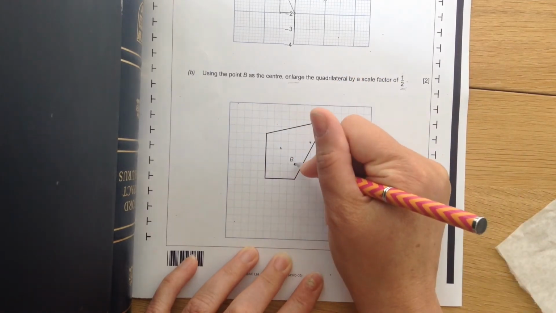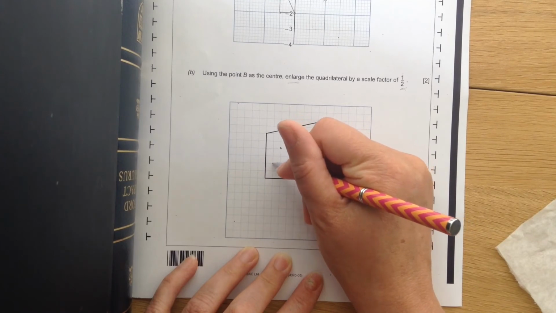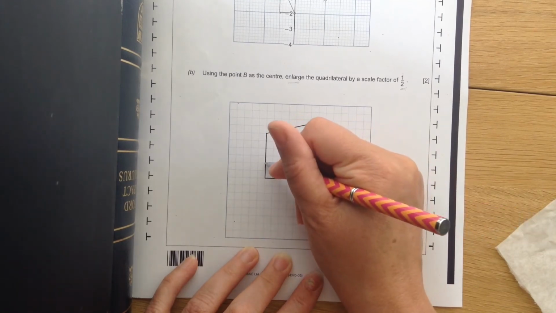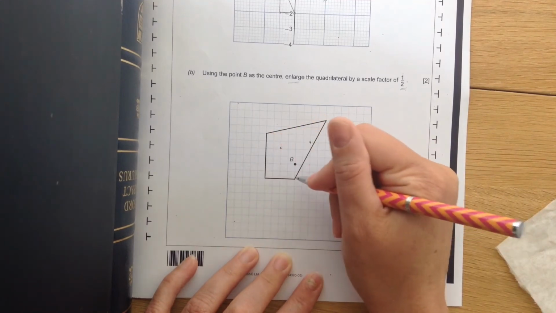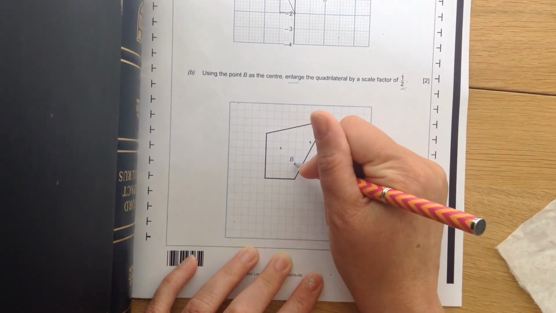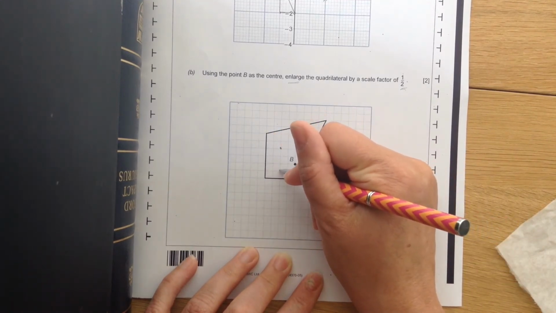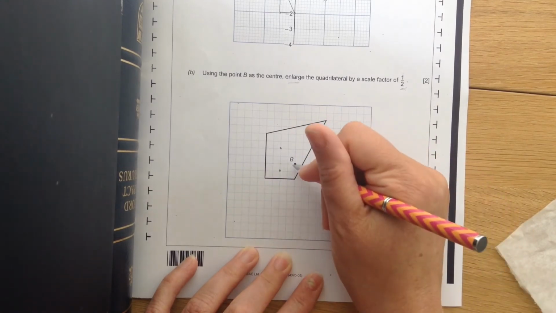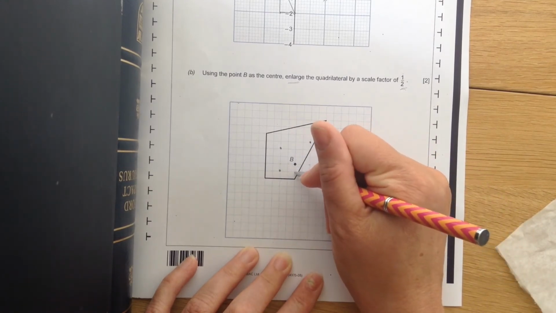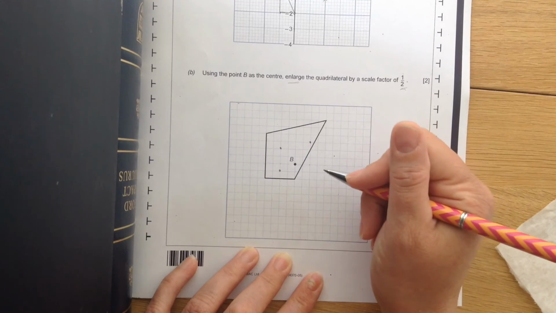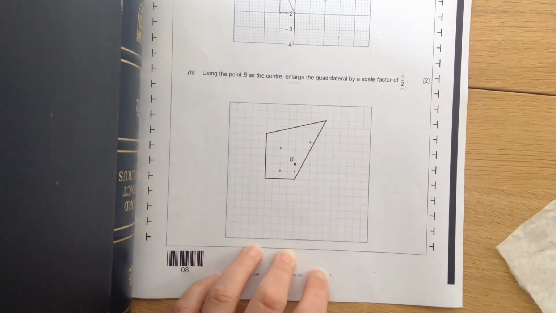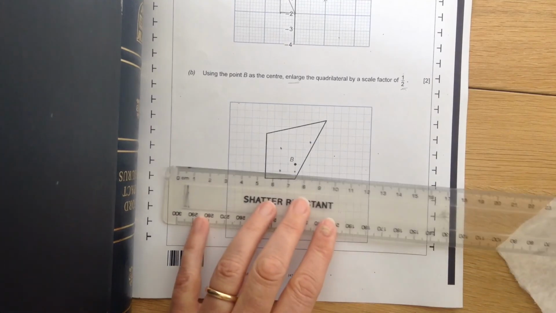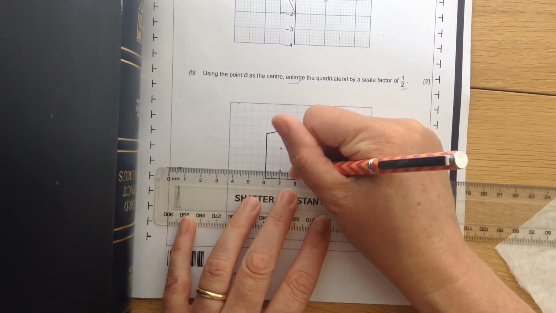Next point, we're going 4 across, 2 down. So half of that, we're going to go 2 across, 1 down. Finally, this last point, that's just 2 down. So instead of 2 down, we're going to half that and do it 1 down. There we have it. Join it up nice and neatly.